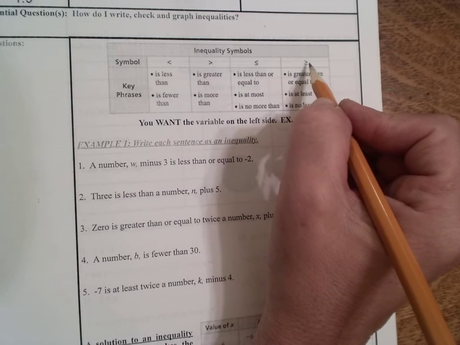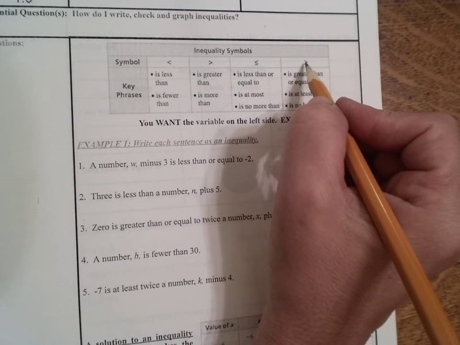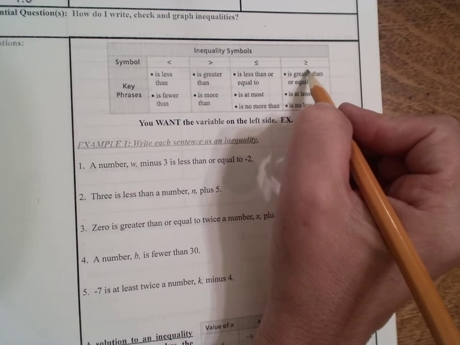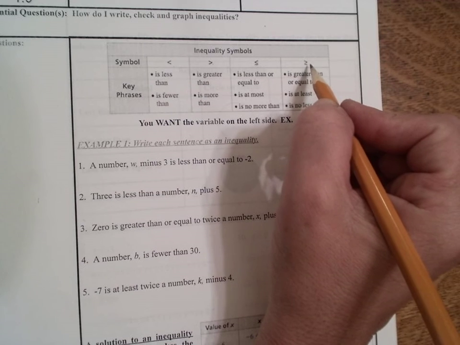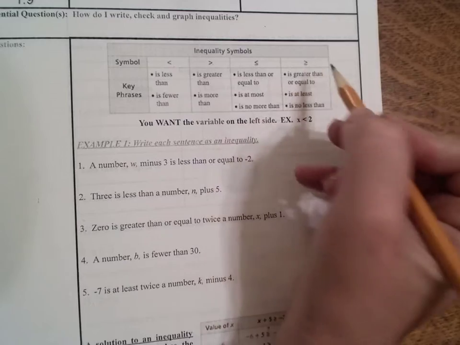This is an example of greater than or equal to. This is an example as if a sale, when you're shopping, the price is starting at $9.99. Okay, so that means it's either going to be $9.99 or greater. So that's what that symbol means.